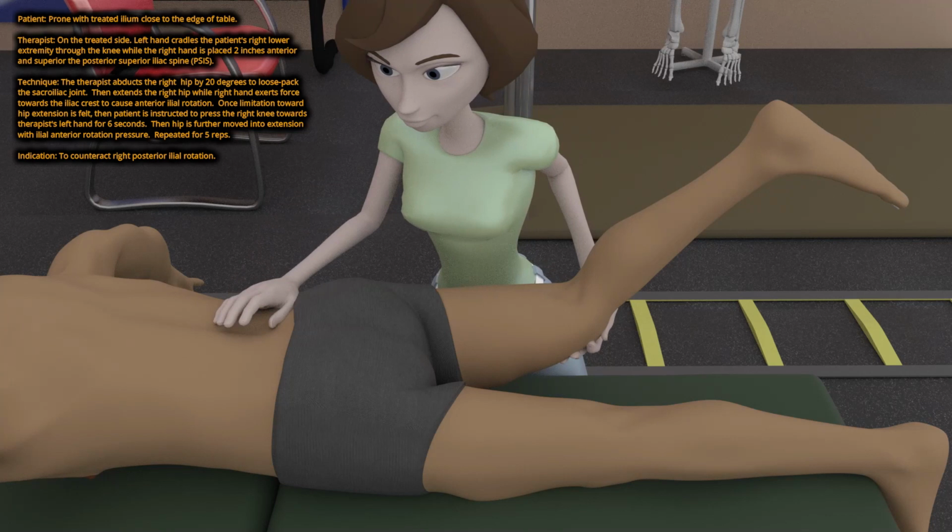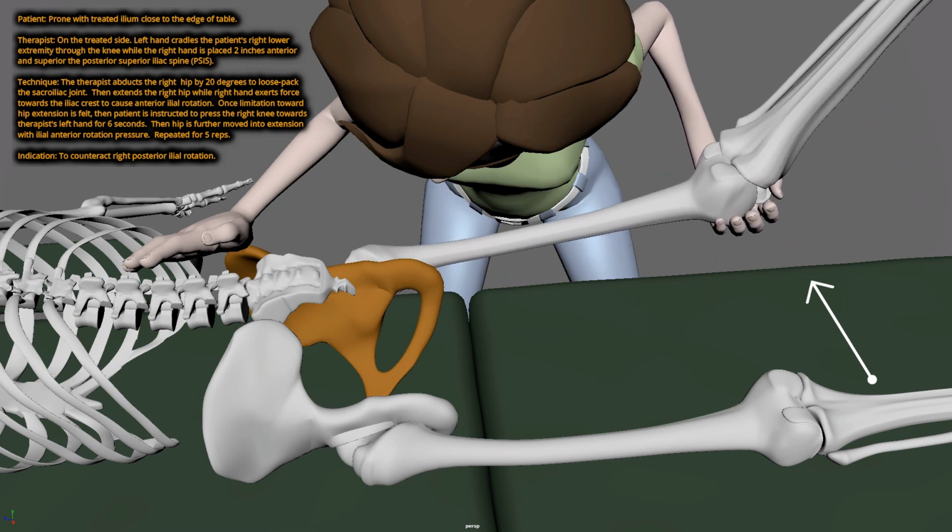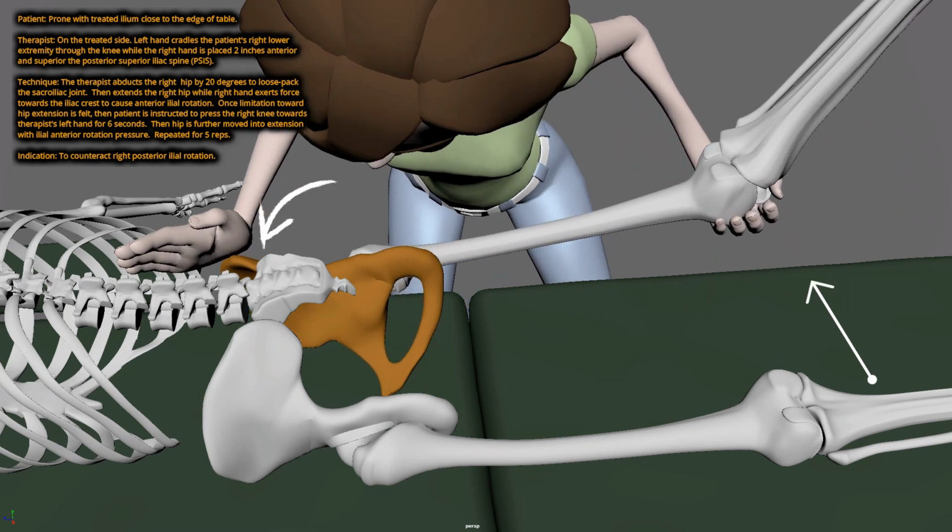The therapist abducts the right hip by 20 degrees to loose pack the sacroiliac or SI joint, then extends the right hip while the right hand exerts force towards the iliac crest to cause anterior iliac rotation. Once limitation towards hip extension is felt, then the patient is instructed to press the right knee towards the therapist's left hand for 6 seconds. Then the hip is moved further into extension with iliac anterior rotation pressure. This process is repeated for 5 reps.